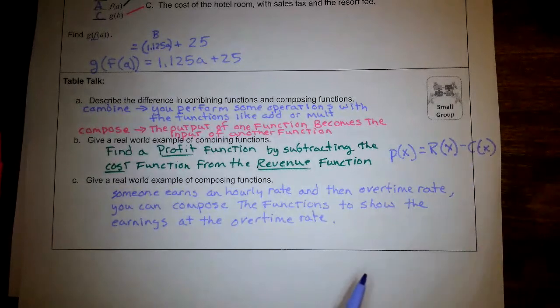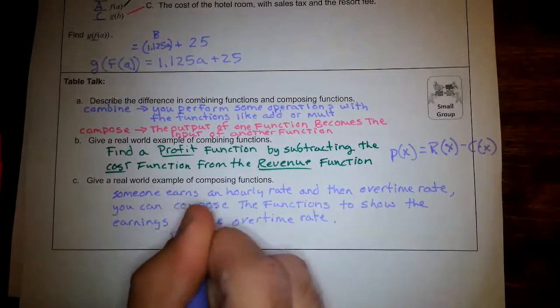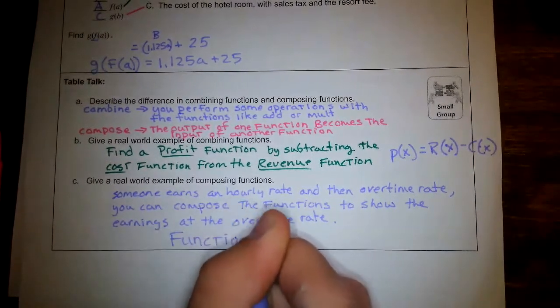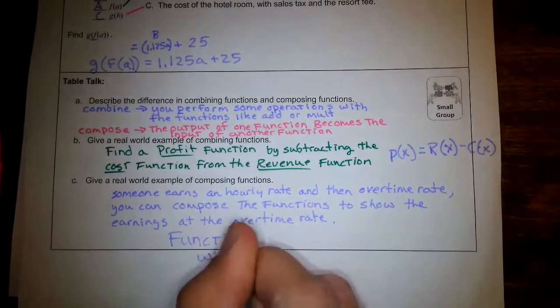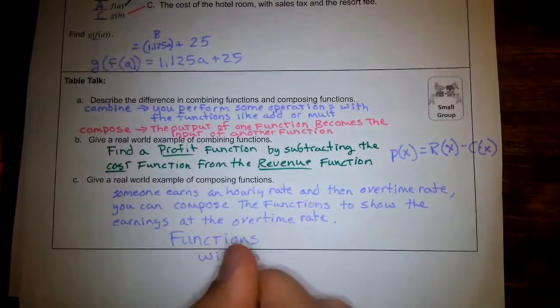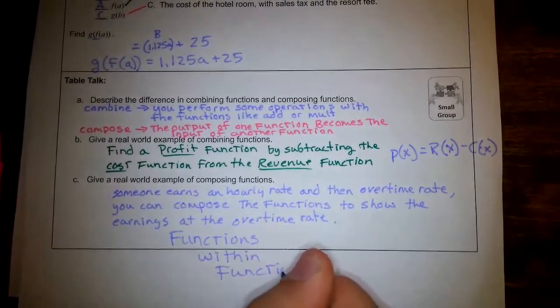Now, when we compose them, that's where you have functions within functions. That's a good way to put that.